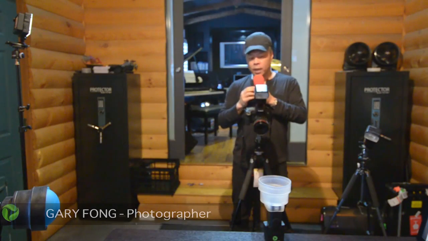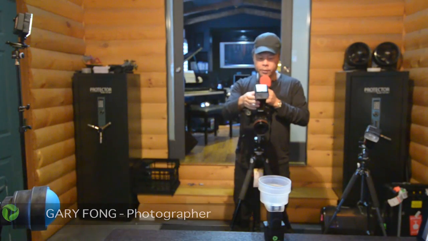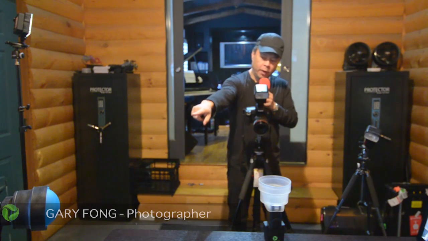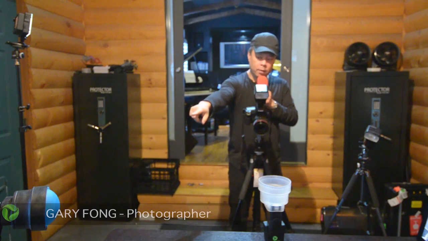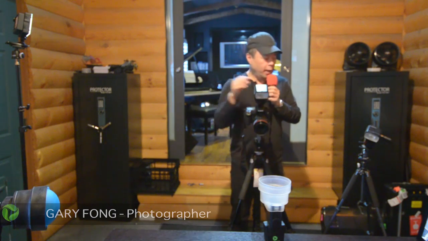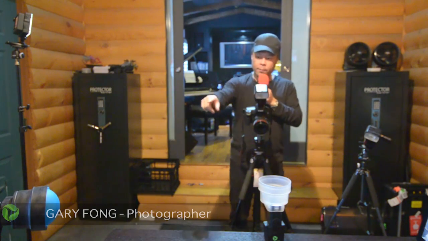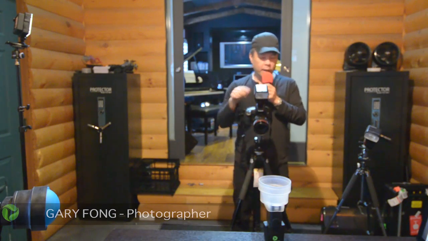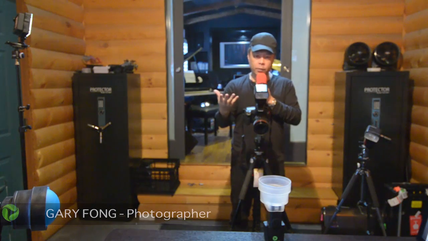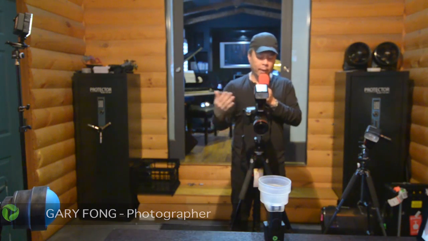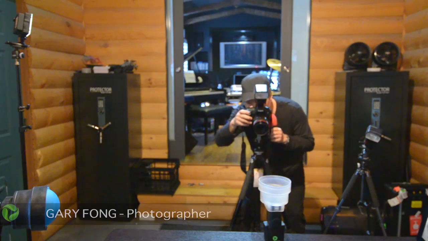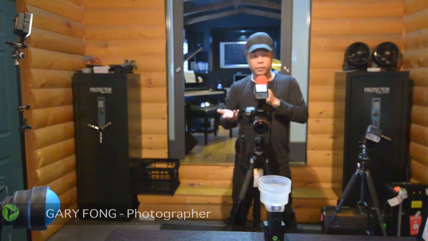Okay, on shot number two, now I'm going to turn this one off, make it a commander only, and fire exposure group B. Group B only, and not A. So what's going to happen is we're going to see a light come in from the blue guy and not this guy here, and I'll show you what effect it has. It's basically kind of a backlight with a blue. Okay, and so that's the blue one only.